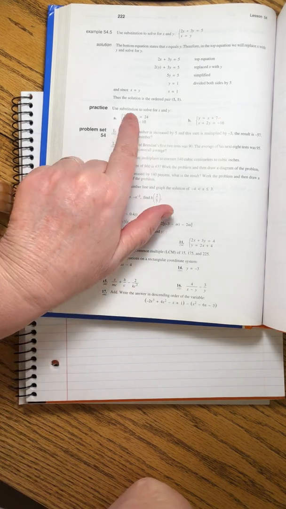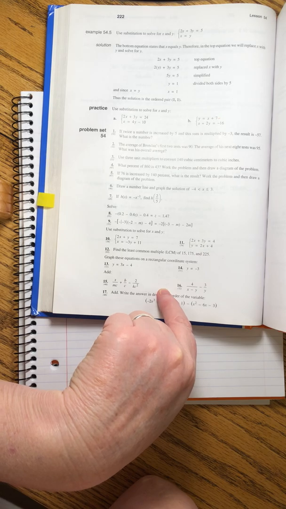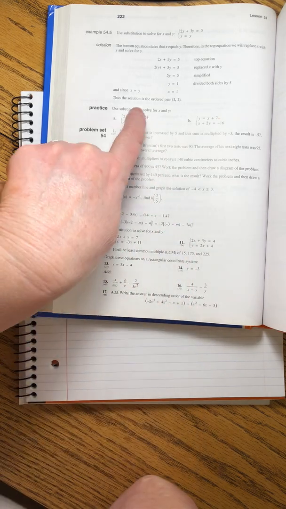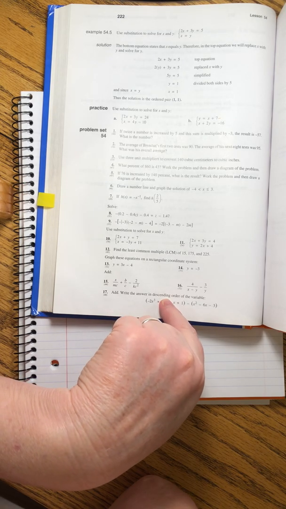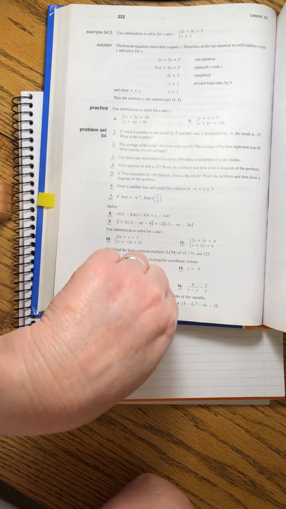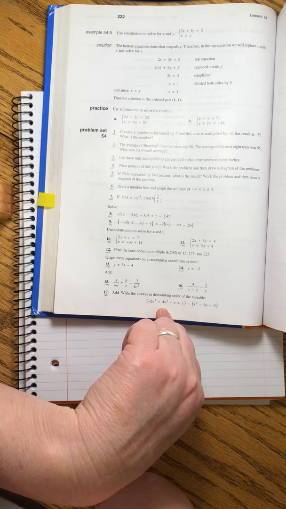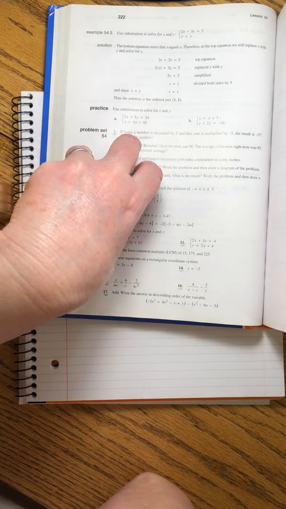Remember that I want you to do all the practice and then the odds in the problem set. All the practice and the odds in the problem set. All right? If I have a student who I think is just not getting enough practice, these concepts are not settling into their brain, I will go back and ask them to do all of the problem set or maybe more of the even problems, all right?